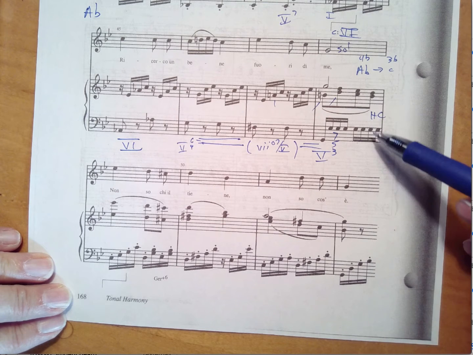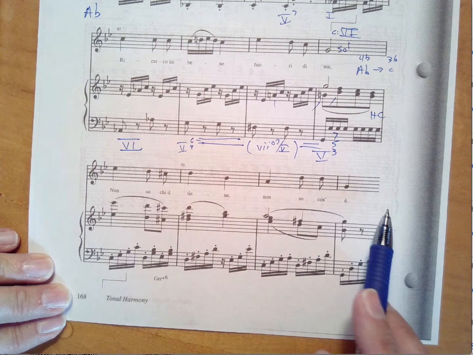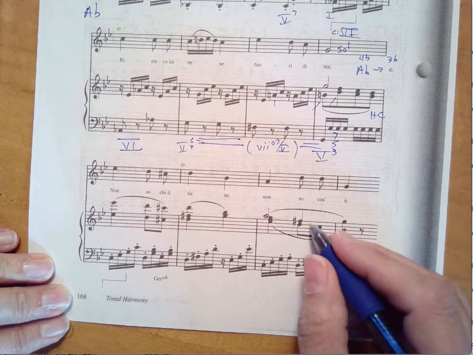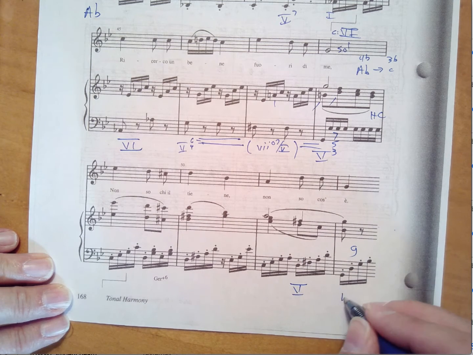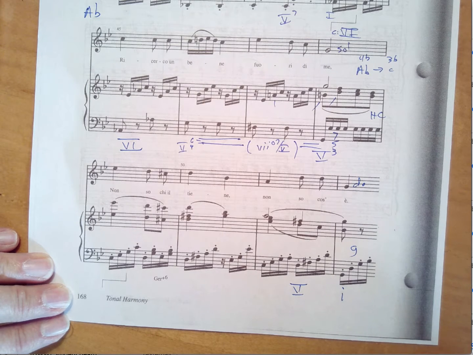So now here we've had our half cadence, we're in C minor, and if we sang through this, we would realize at this point we're in the key of G minor. And you can look here, it's 5, 1. Singing this melody, you would want to call that Do.